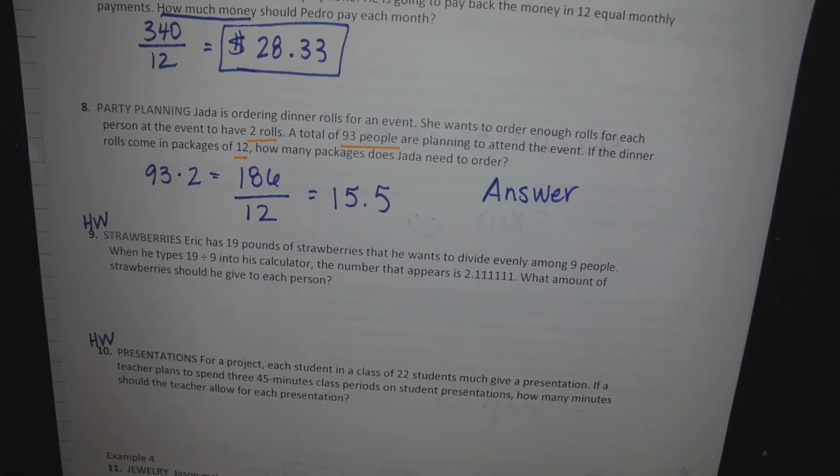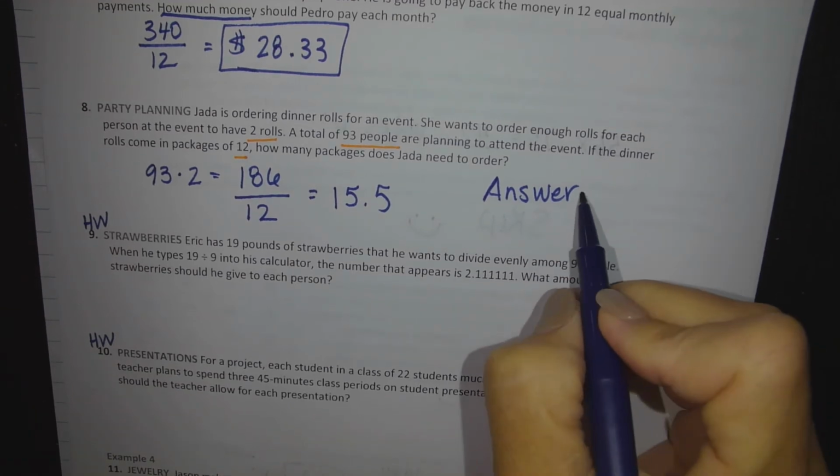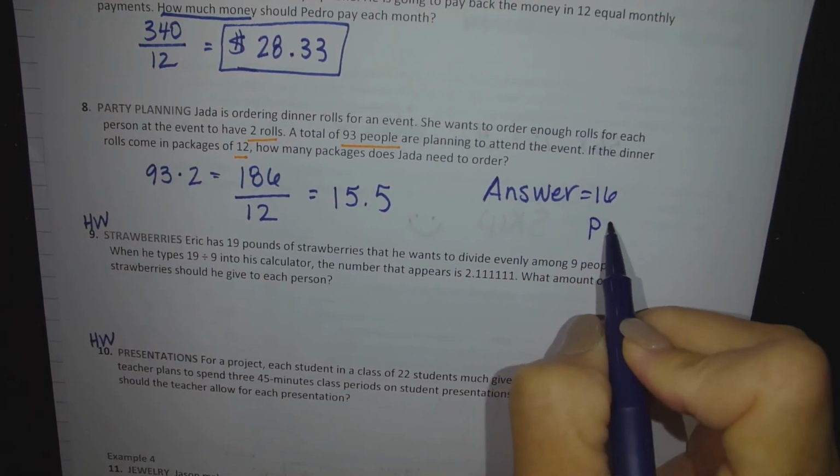I can't buy 15 and a half packages of rolls. So I don't want to say 15 because that's not enough, right? So you want to round up. Imagine those Hawaiian rolls. My son loves those things. Okay. You need to always round up. So the answer is 16 packages.